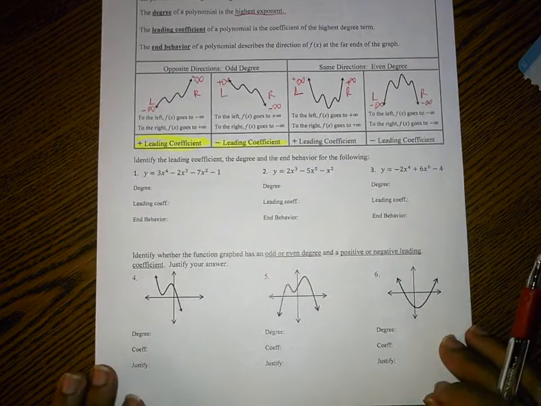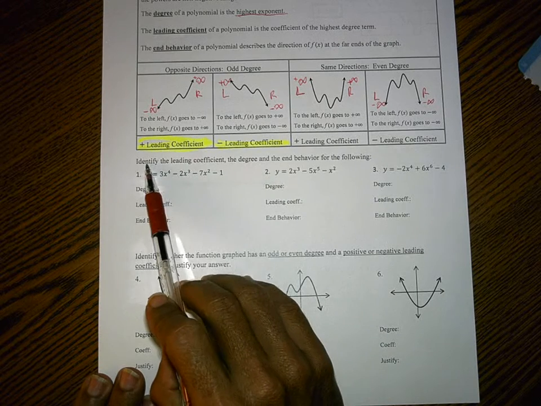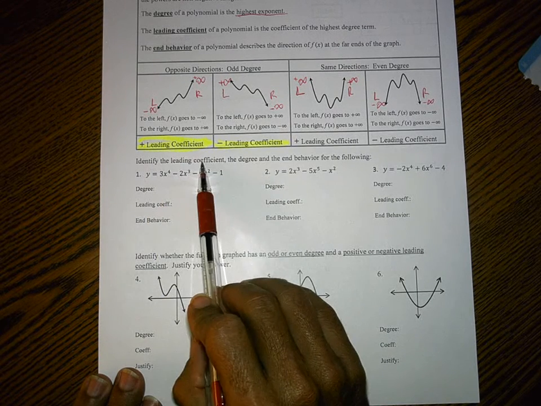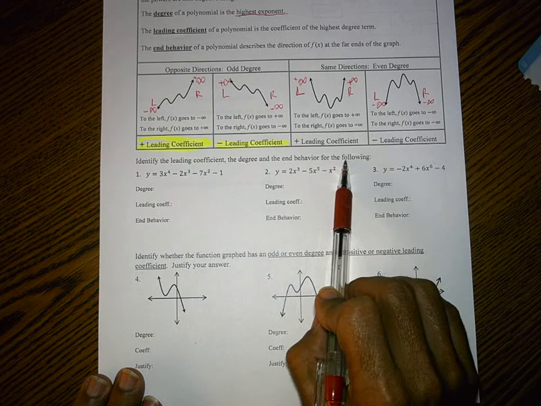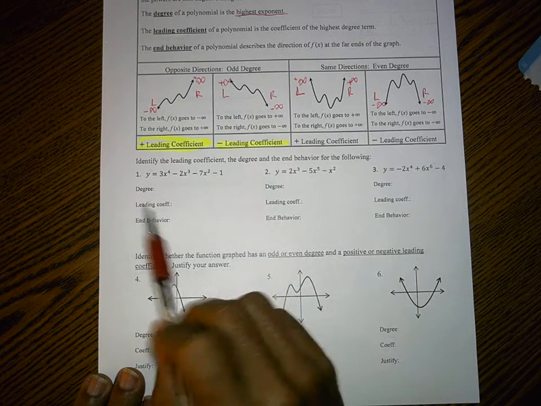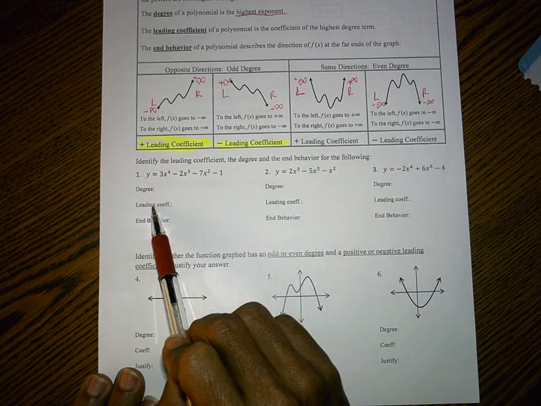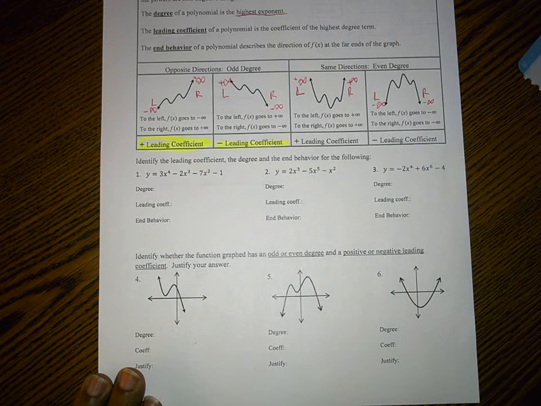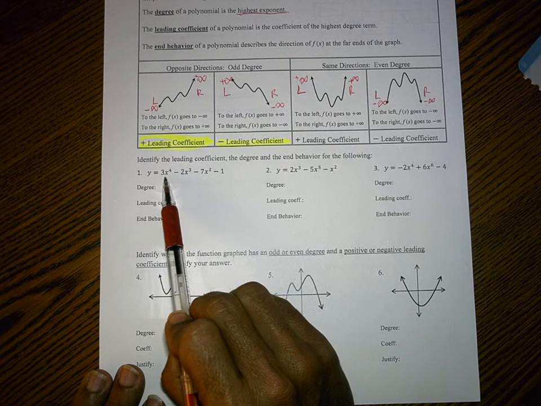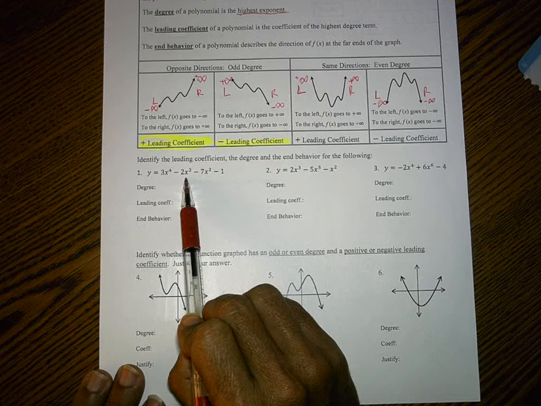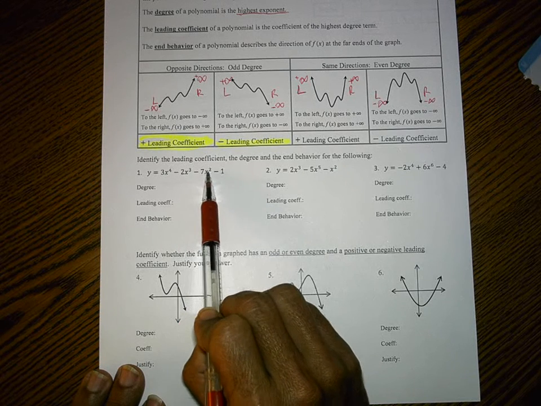Let's take a look at number 1. It says, identify the leading coefficient, the degree, and the end behavior of the following functions. So we have 3 things we have to know: the leading coefficient, the degree, and the end behavior. Here you have y equals 3x to the 4th minus 2x cubed minus 7x squared minus 1.